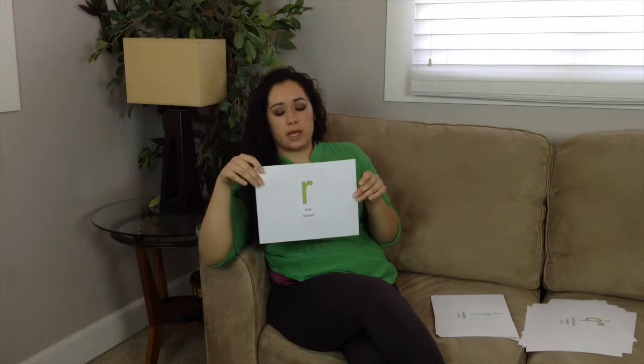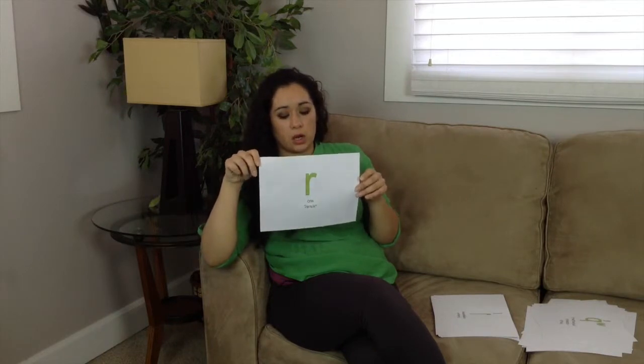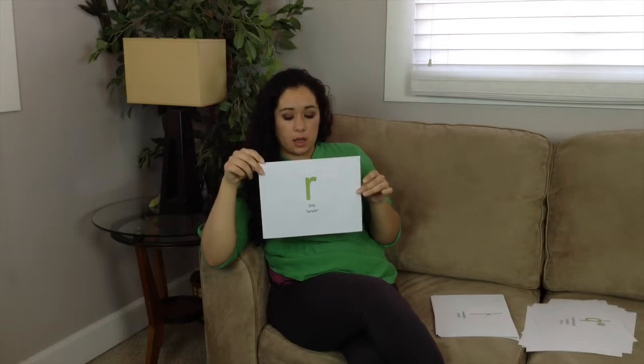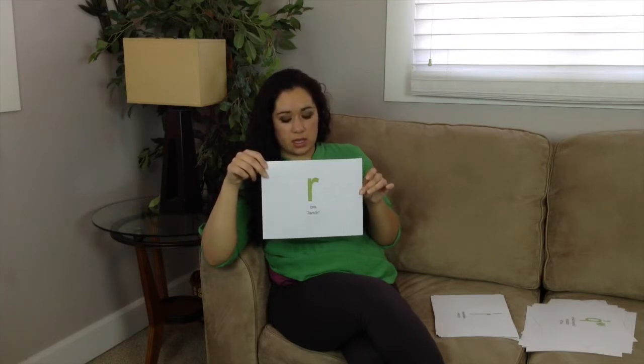I don't know of any words that actually start with an R. We do have R's, but I've never seen them at the beginning. It just sounds like a Spanish, trilled R. So the examples I have are Toris and Arsic.